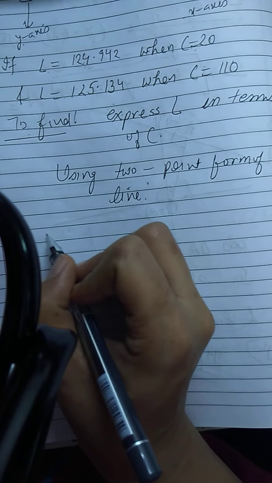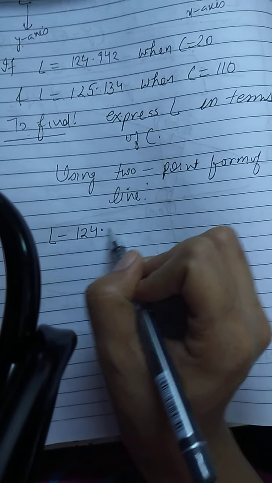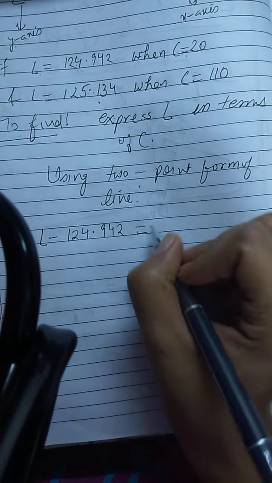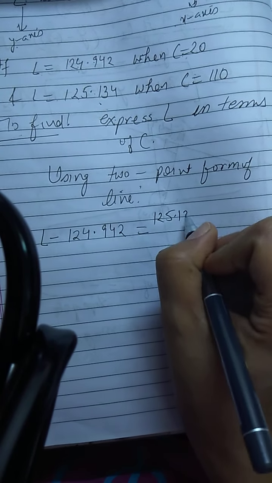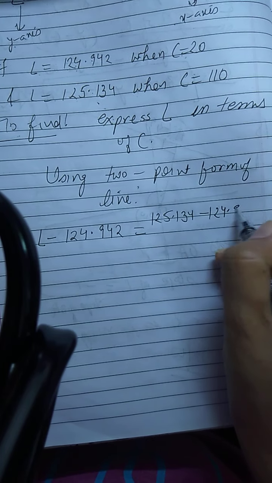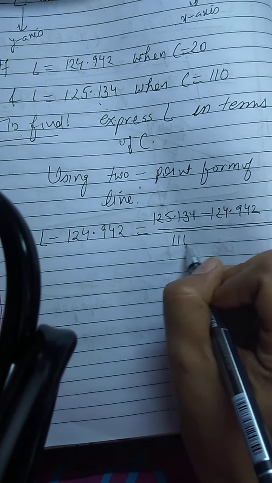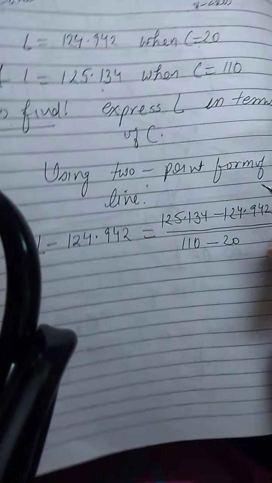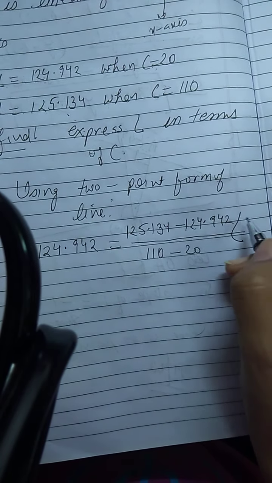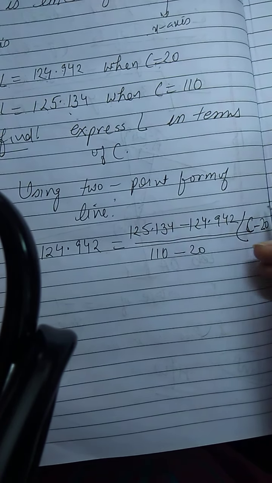So y is L, L minus L1, which is 124.942, equals y2 minus y1, that is 125.134 minus 124.942, divided by x2 minus x1, that is 110 minus 20, multiplied by x minus x1, that is C minus 20.